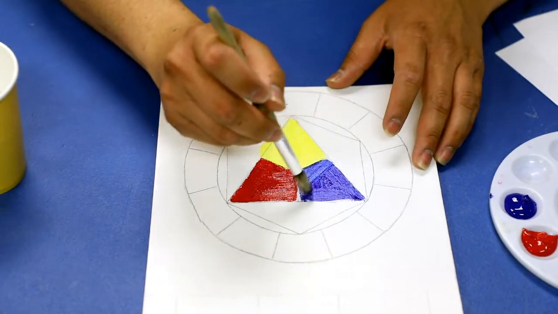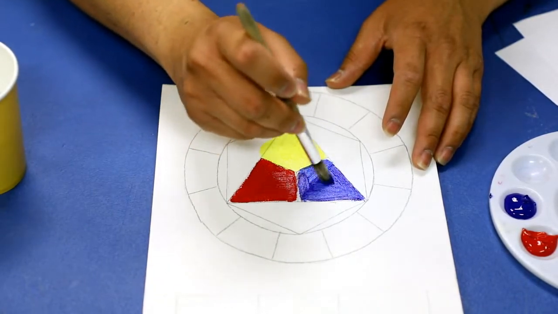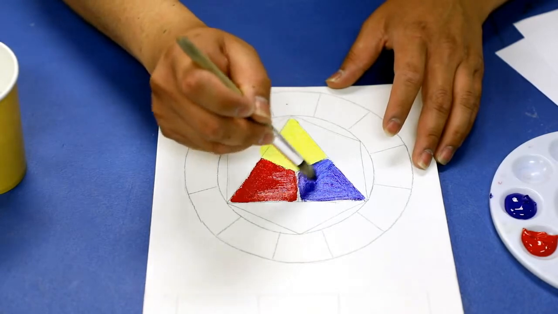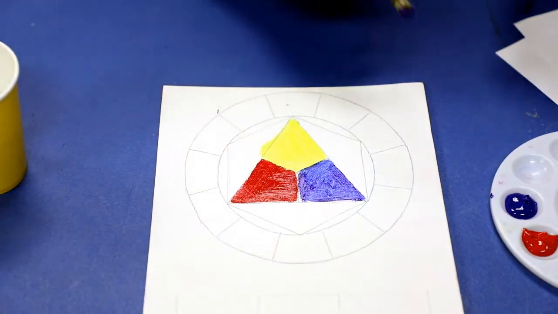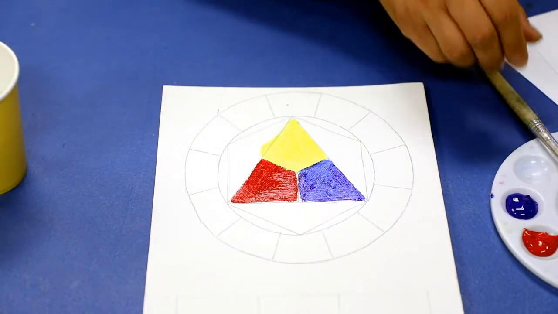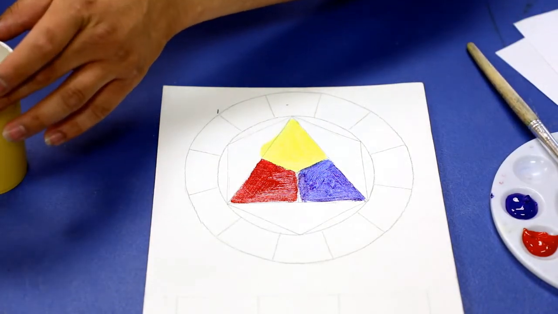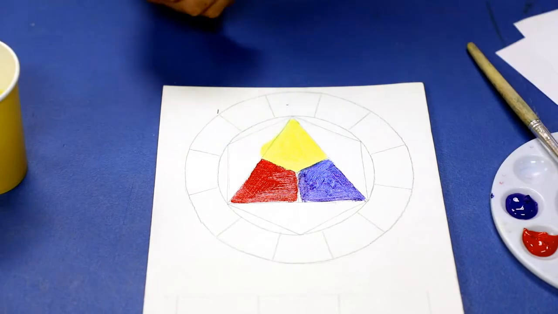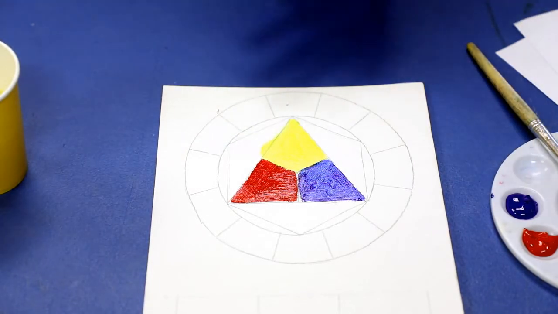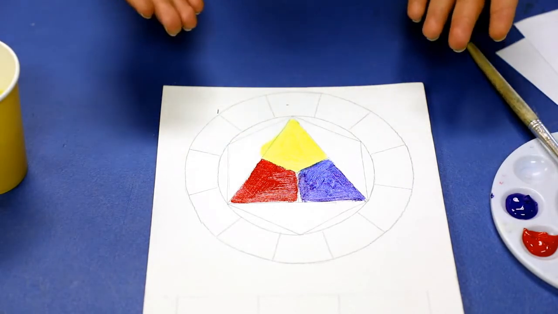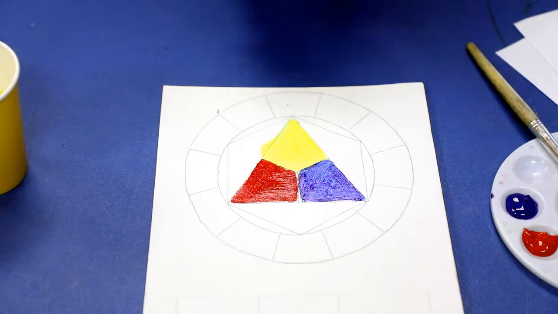Okay, so the paint that I am working with is acrylic paint. Acrylic paint is made with plastic, and it's going to be a whole lot faster in the drying process, and it's going to be ready to touch depending on how much paint you use. But this is our starting structure.